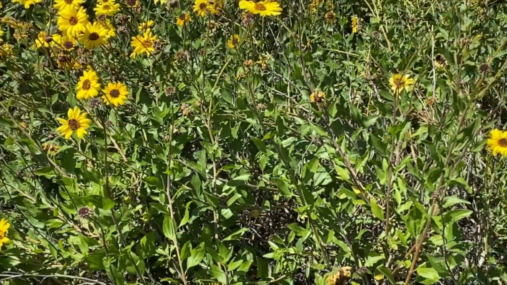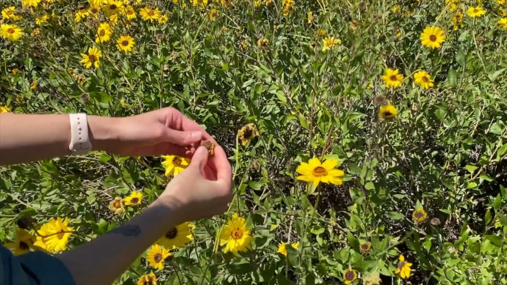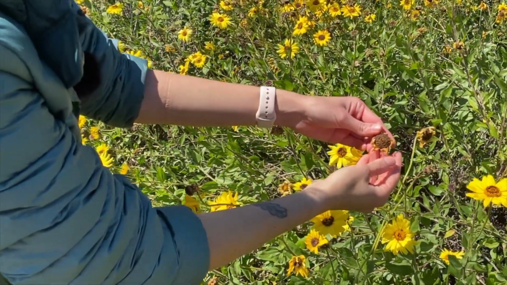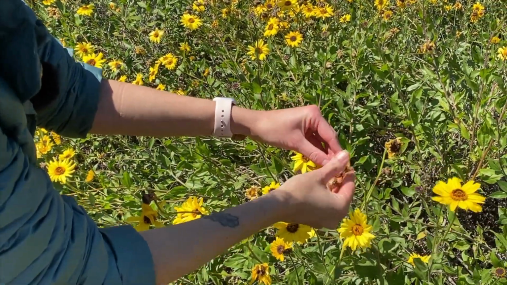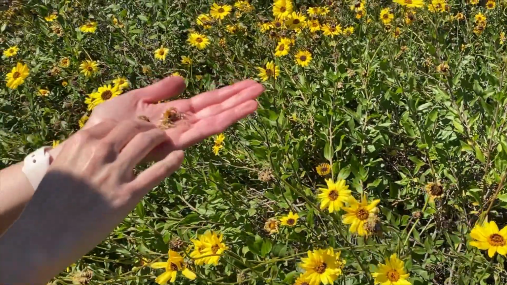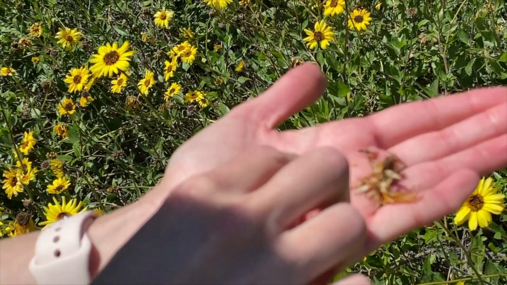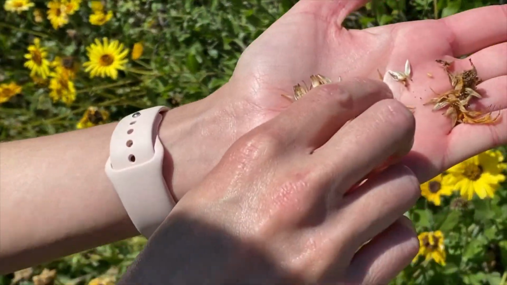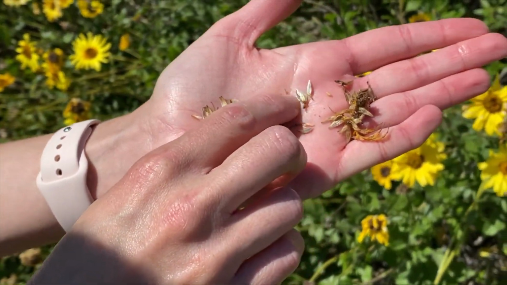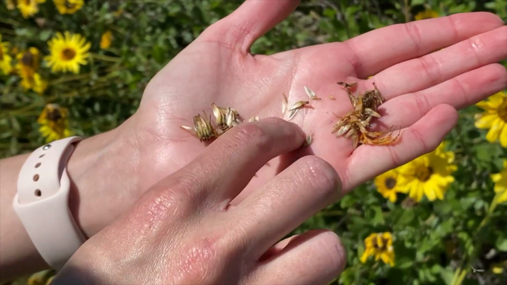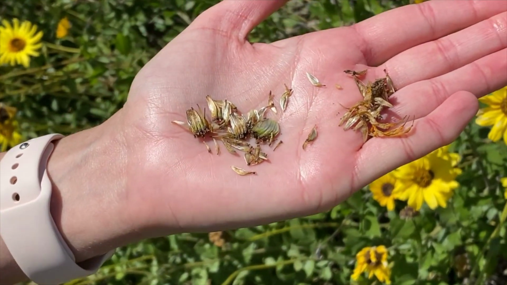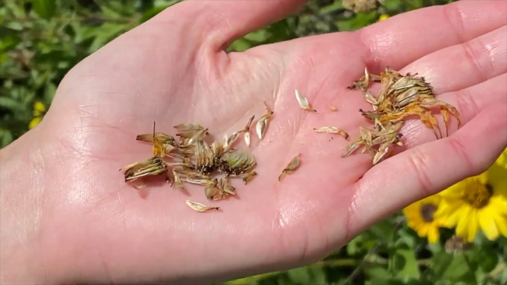I'm going to go ahead and see if I can find some of the fruits. So this is an old flower head. I'm going to open it up. And what you'll see there are some kind of mature, more brown colored fruits, and those are the achenes, so a single seed on the inside there.